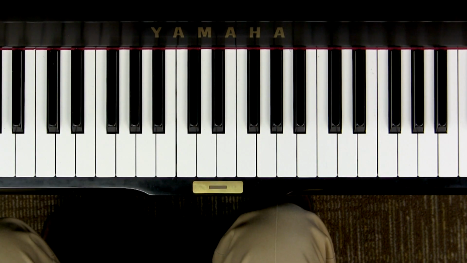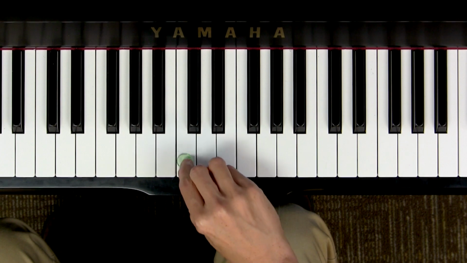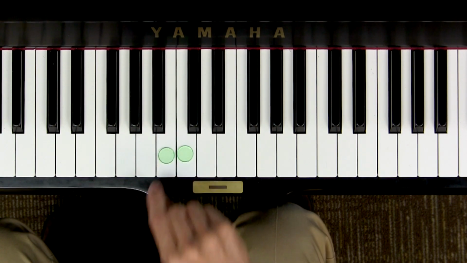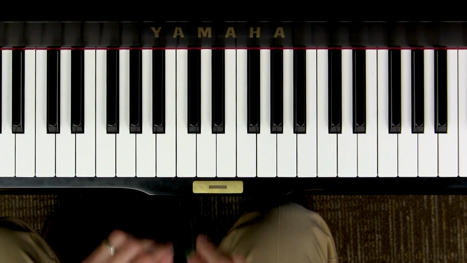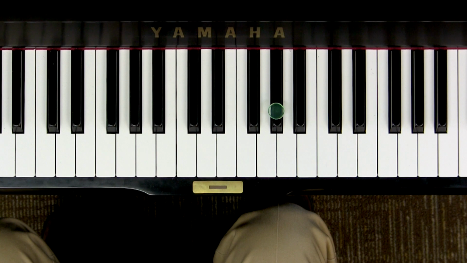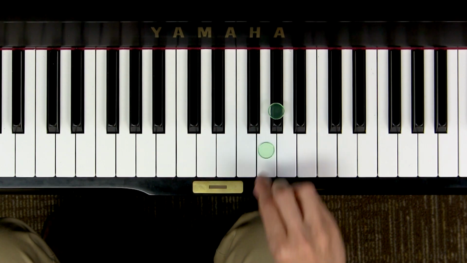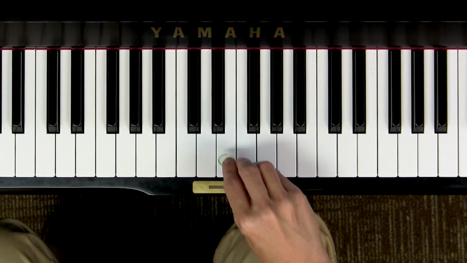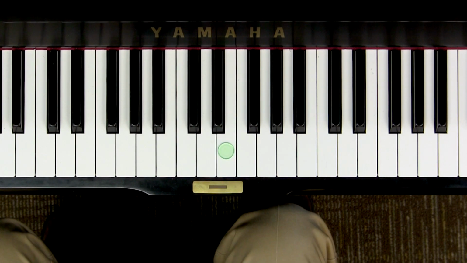Now let's do some half steps below. Find the half step below this note. If you're pointing here, you're correct. Now find a half step below this note. If you're pointing here, you're correct. Last one. Can you point to the half step below this E? If you're pointing here to E flat, you are correct.